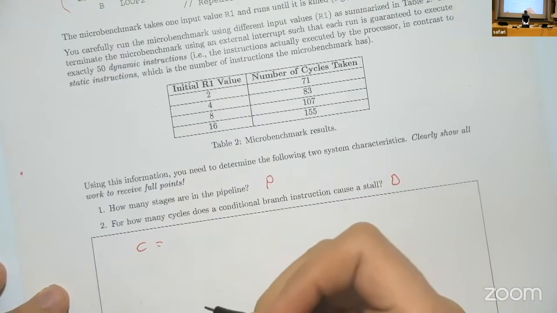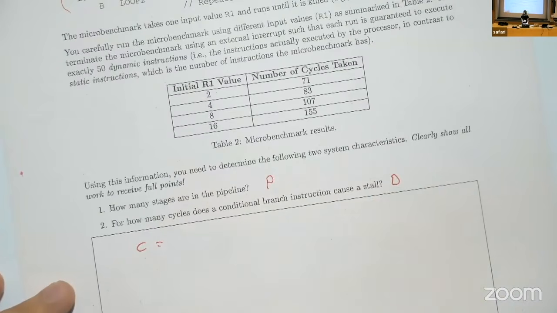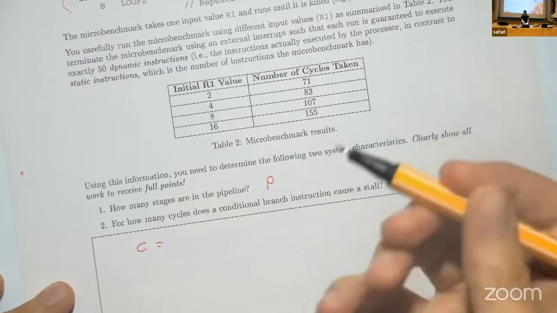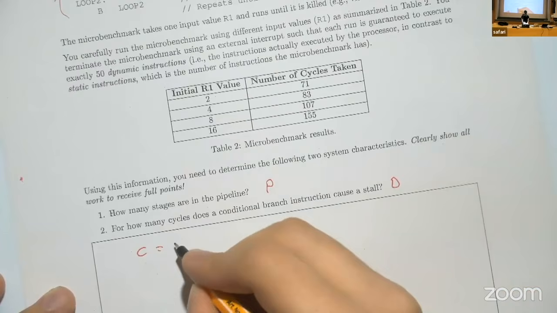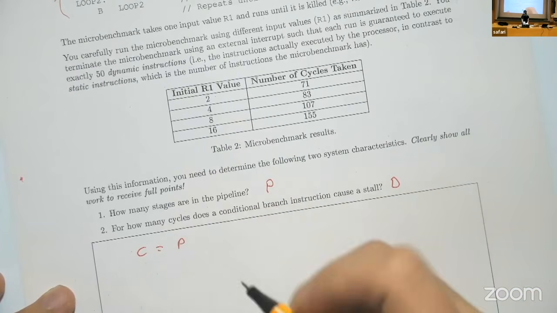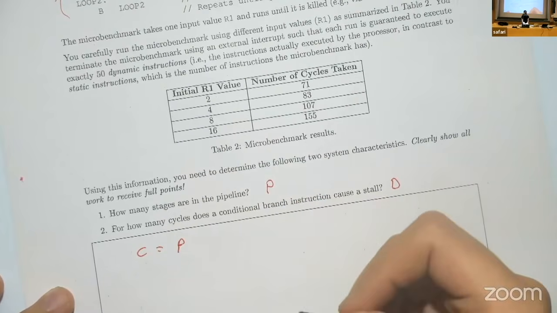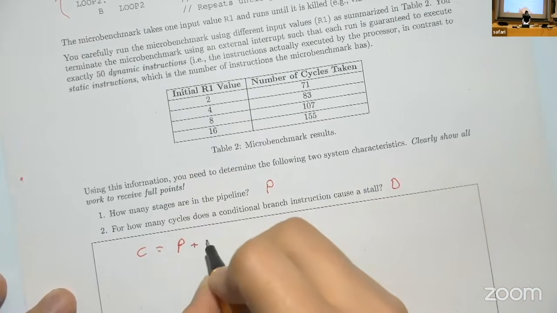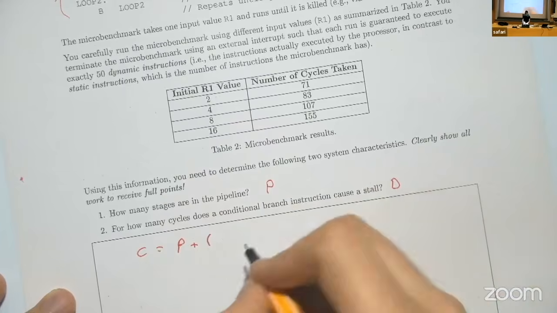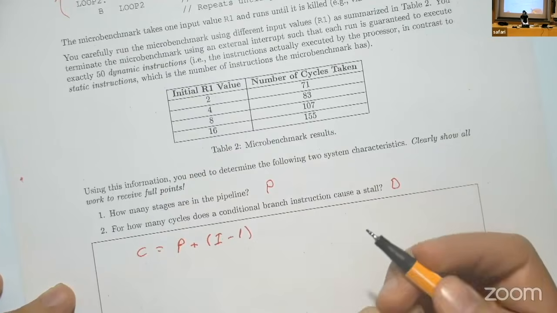The first instruction will complete after it goes through the pipeline, and since each stage takes a single cycle, we will get the result of the first instruction in P cycles. The rest will take one cycle each, since this is pipelined. So the other instructions, let's say the total is I, will take this many cycles.